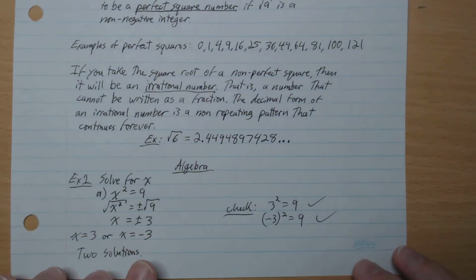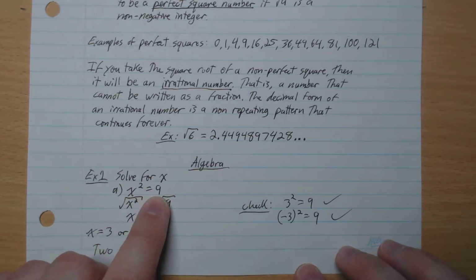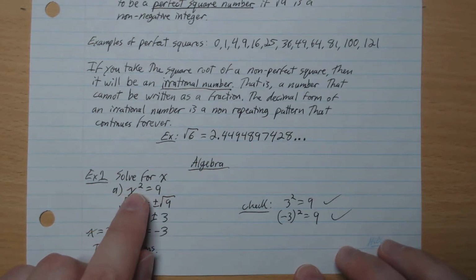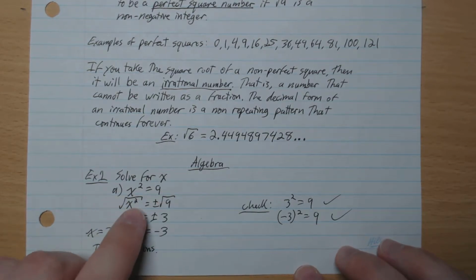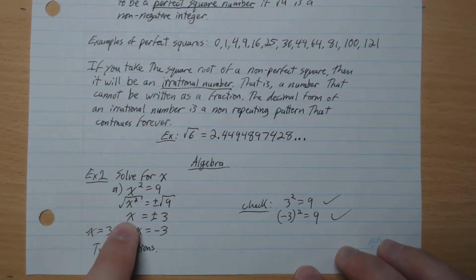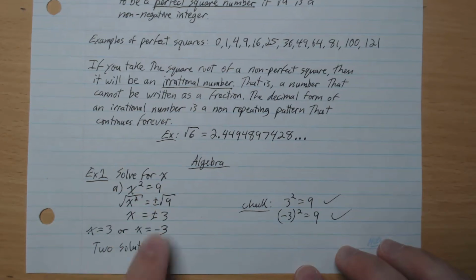Okay, so let's do some algebra with our square root knowledge. Solve for x. If we have x squared equals 9, we want to solve for x. Before, when we were doing division and multiplication, we would do the inverse. Here we're doing the exact same thing. The inverse of the square is the square root. So we square root both sides, and the square root cancels out, and what's left is x. Now when we square root both sides, we have to write plus or minus in front of that, because, I'll show you in a sec. So plus or minus in front. So that means x is plus or minus 3, x equals 3 or x equals minus 3.